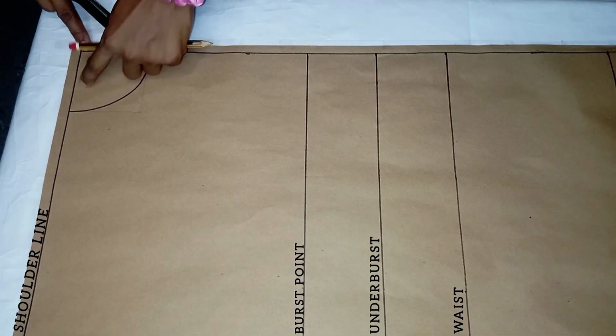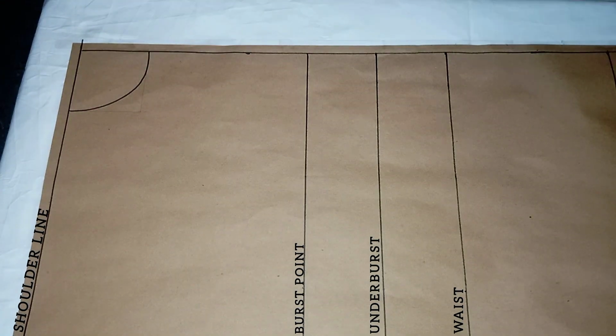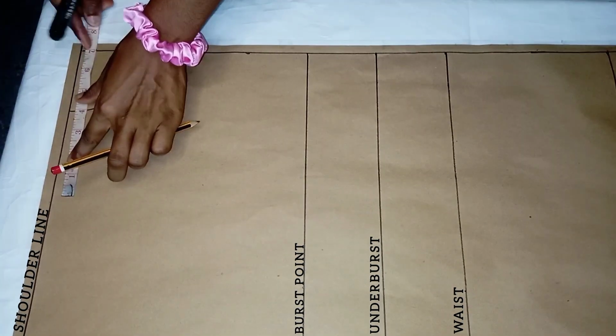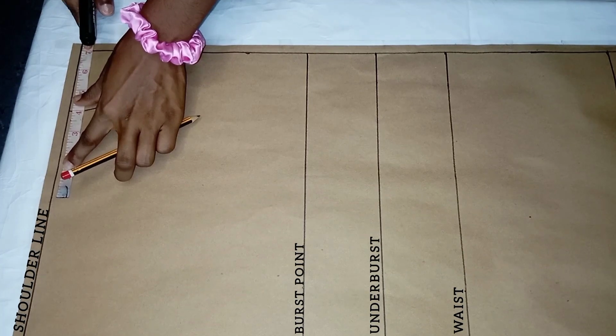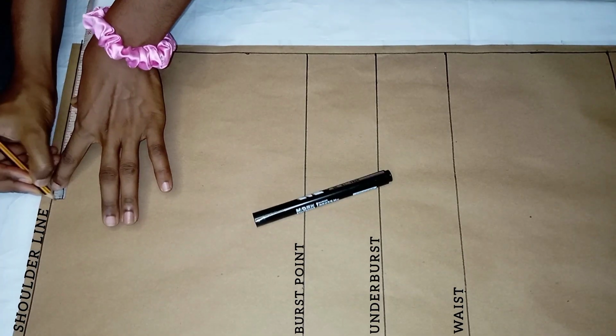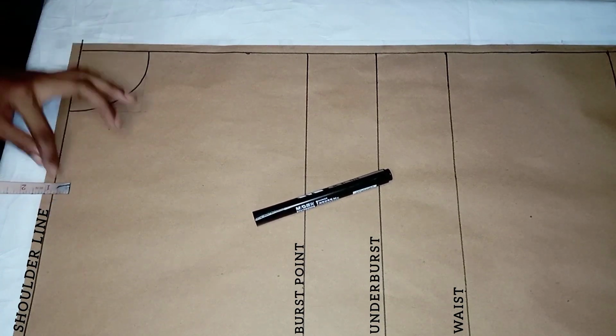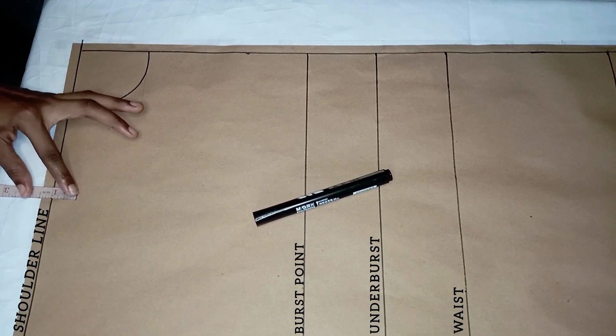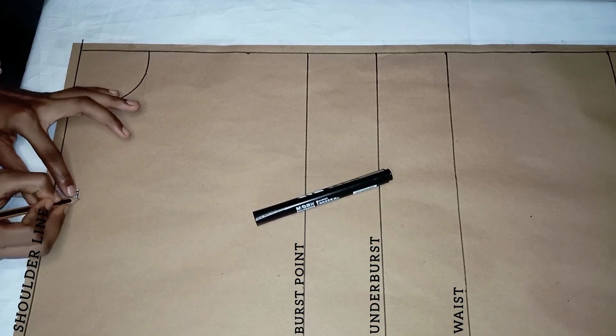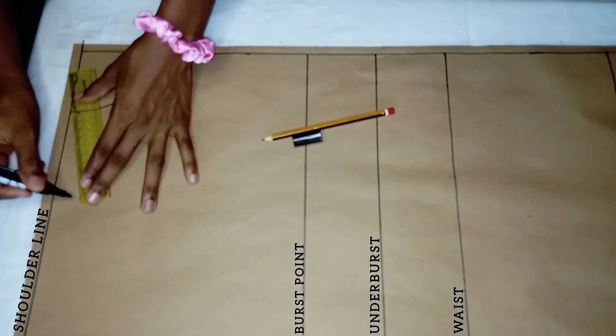We are going to get our shoulder width, which I'll be explaining as the video proceeds. Mine was 14 inches. We are dividing that by 2, and I'm making my point right there. Now we are going to go down by 1 inch on that point to get our shoulder slope, and then I'm going to connect from there into my neck width.